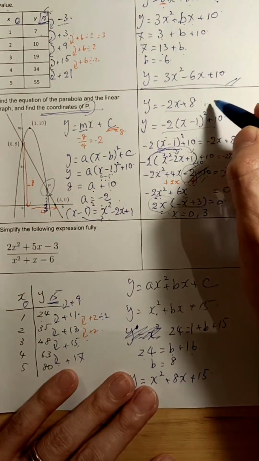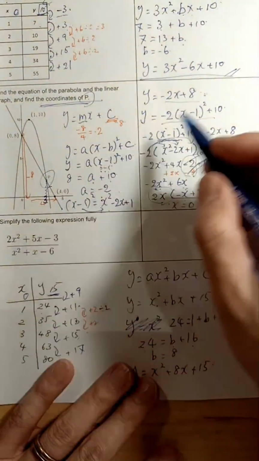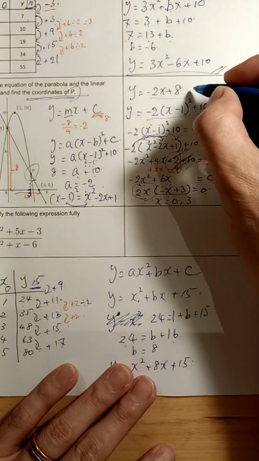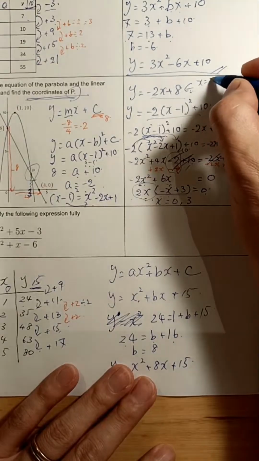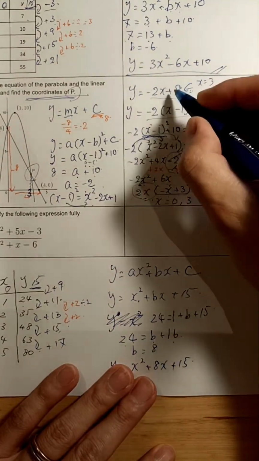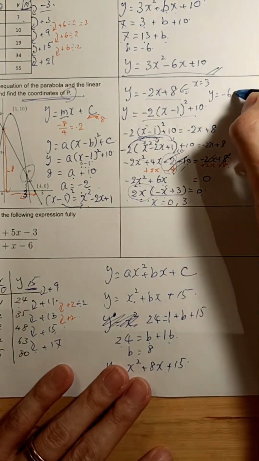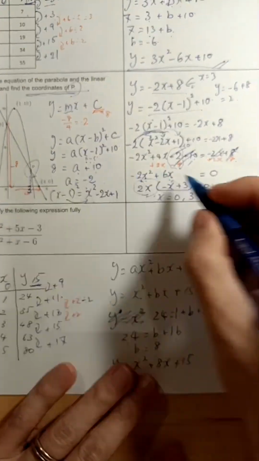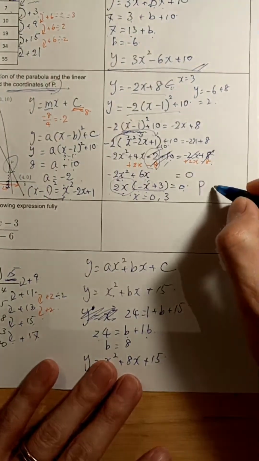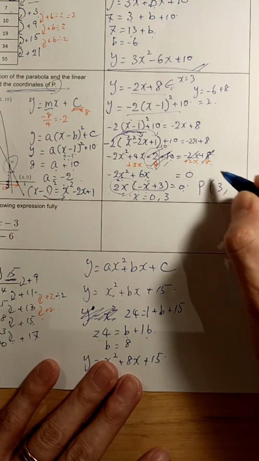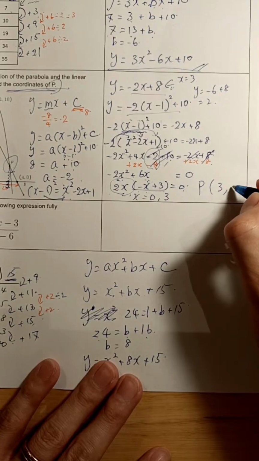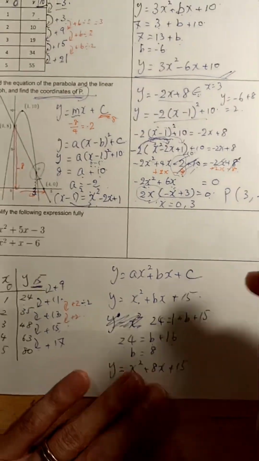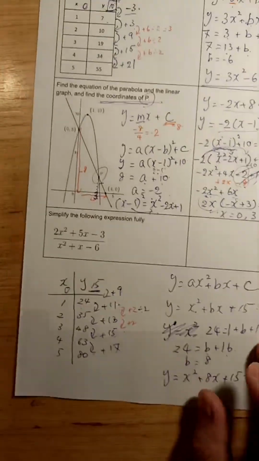I would prefer this one because I don't need to take a complicated process. So if you plug 3 in, x equals 3, y equals 3 times negative 2 is negative 6 plus 8, which is 2, okay? So the answer for this one, P, is x equals 3, and then y equals 2. This is the answer, okay?